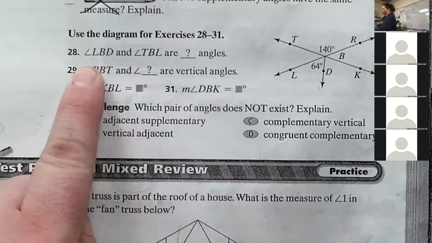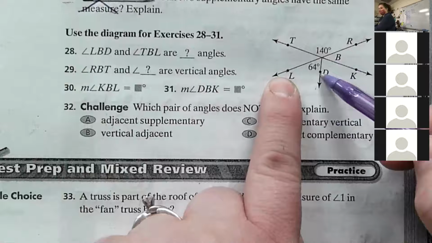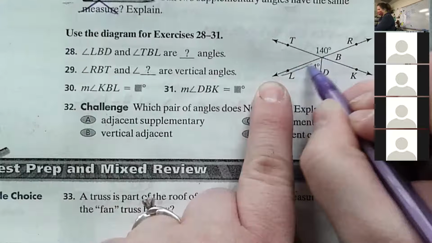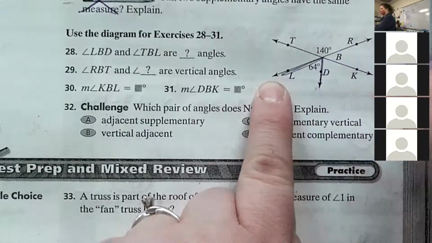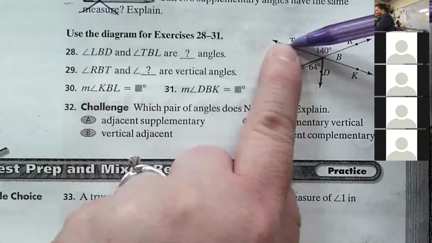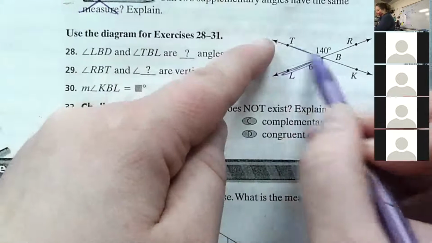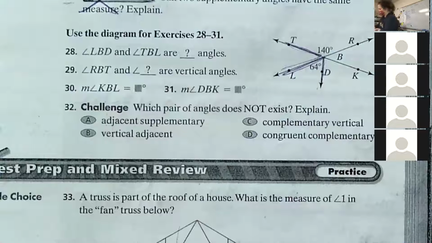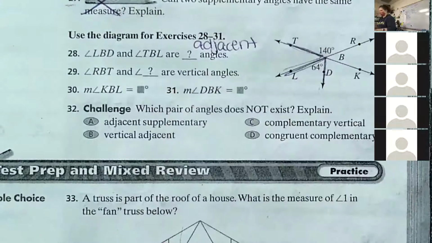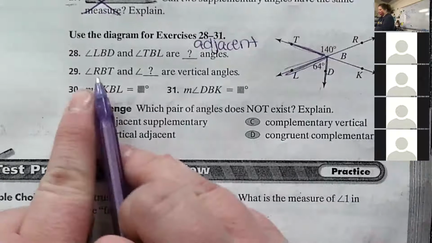LBD. Remember, order matters. So we're looking for L all the way to B down to D. Okay, so this angle here. And TBL. T over to B over to L. What are they? Yep, they share a side, they share a vertex. They're what? Adjacent. Nice. Love it.